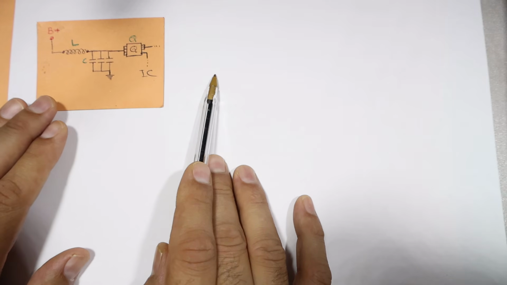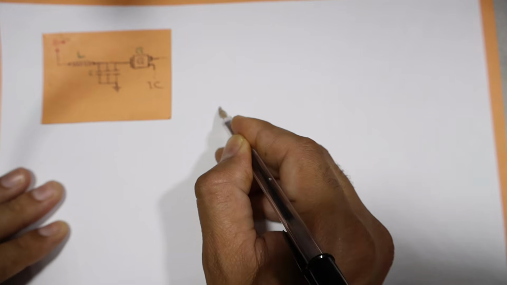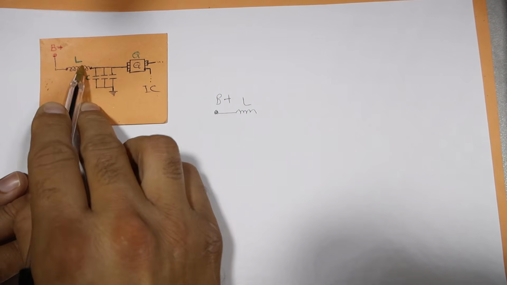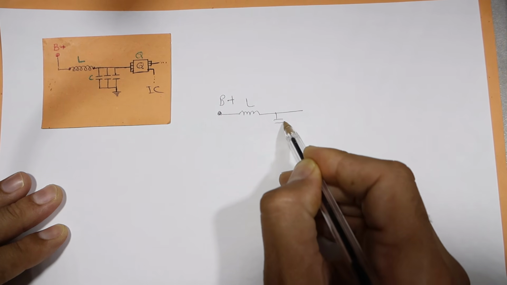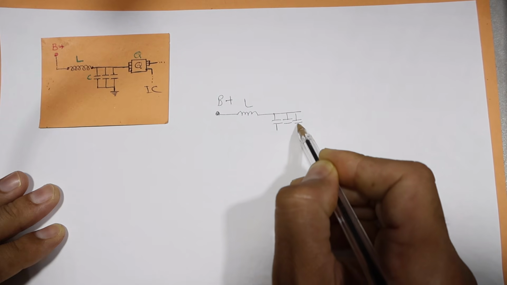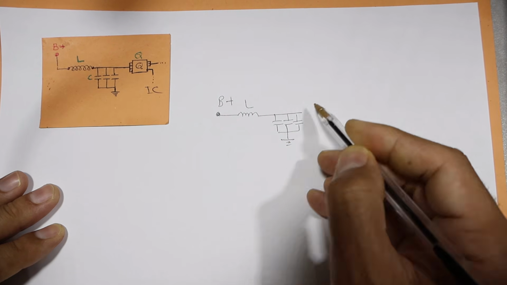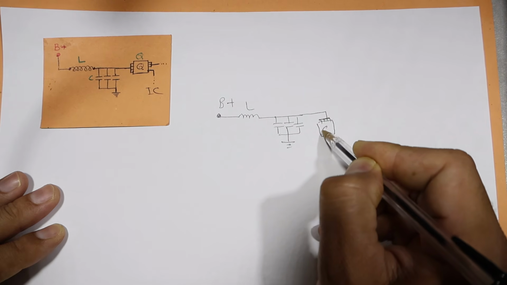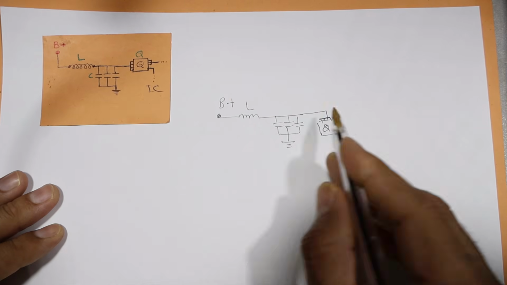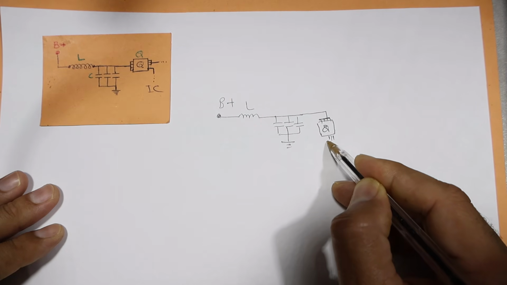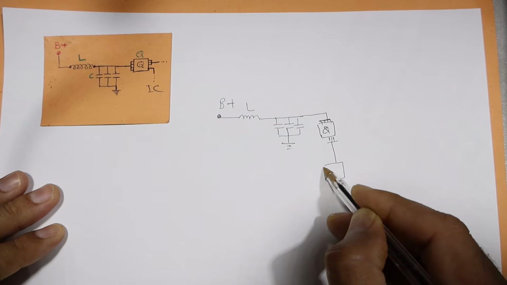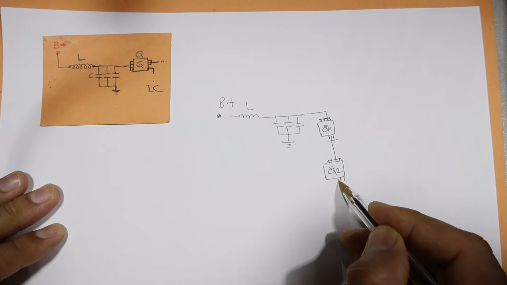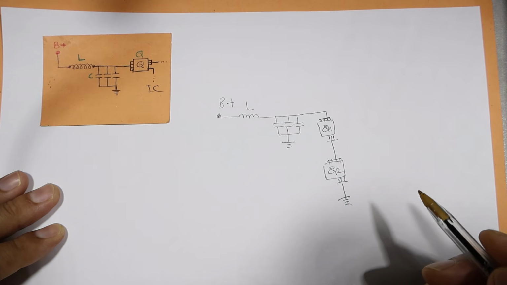So basically the entire schematic is this one. We have the B plus, connected to the coil L, this one basically, and then connected to some ceramic capacitors. It could be 2, it could be 3, no problem. Those capacitors are for filtering, then connected to a MOSFET here, basically the drain from the MOSFET. We call it higher MOSFET, this one. The source of this MOSFET will be connected to the drain of another MOSFET. We call it lower MOSFET, and the source of this MOSFET will be connected to the ground.